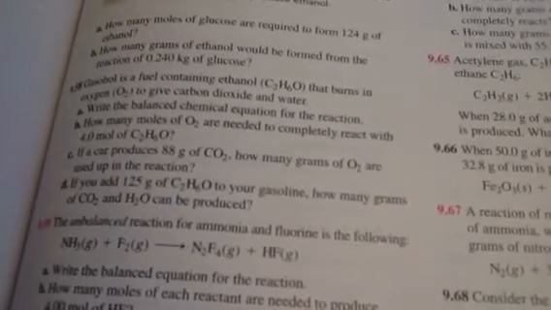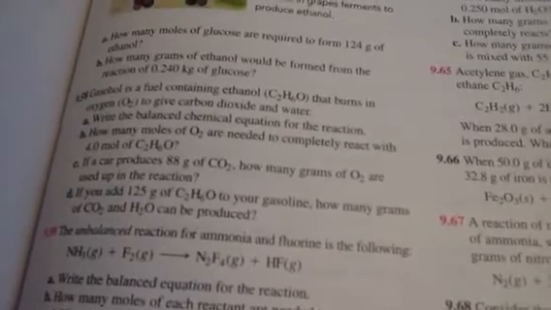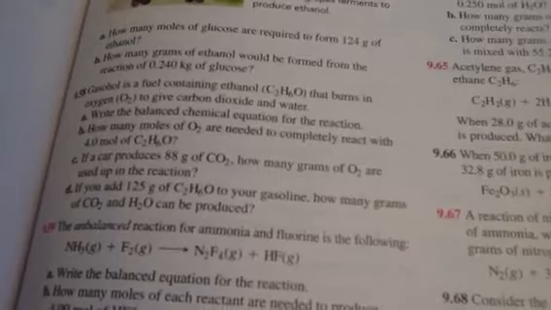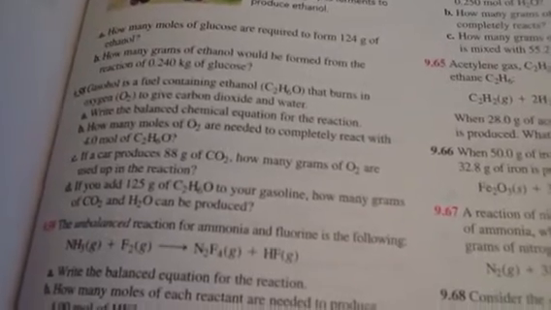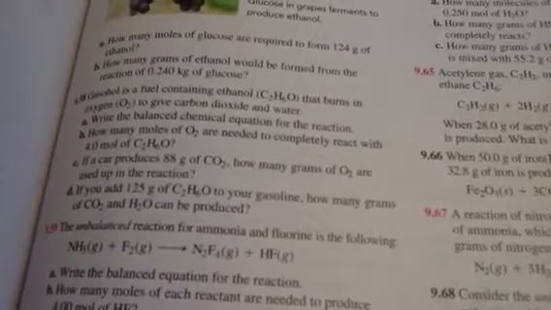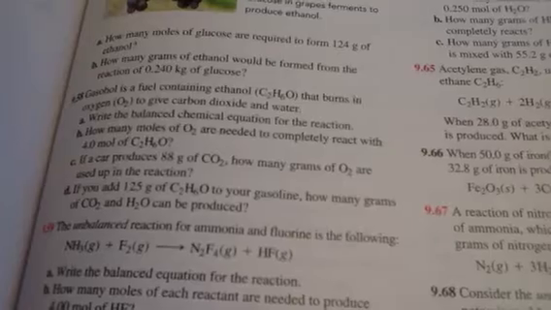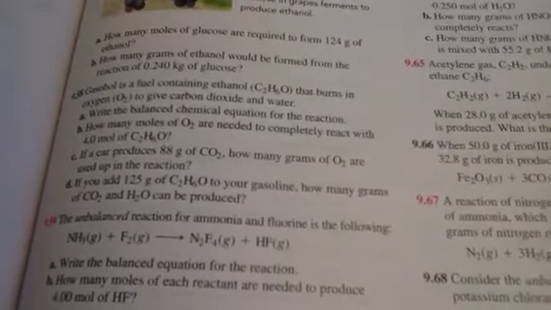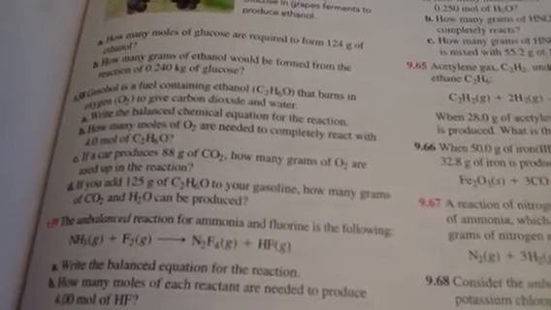Now there's another conversion that you will use, the molar mass conversion. The molar mass is how much the substance weighs per 1 mole, and you get that number by adding up the masses from the periodic table. Okay, so it says gasohol is a fuel containing ethanol, and ethanol is given by the formula C2H6O, and that's why it's in parentheses there. That ethanol burns in oxygen to give carbon dioxide and water.